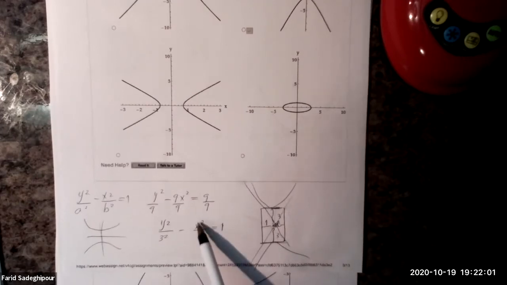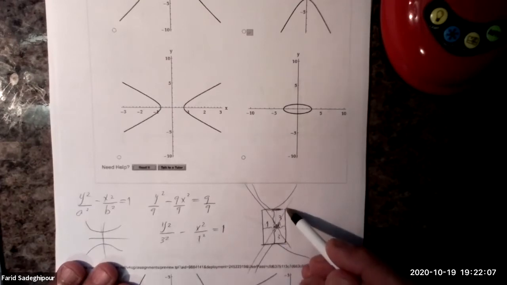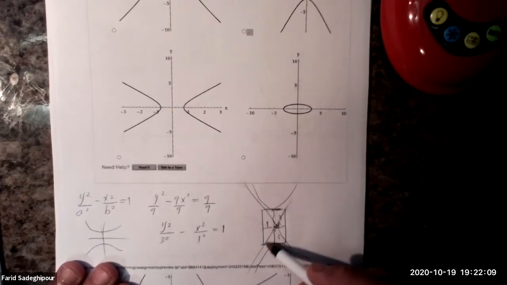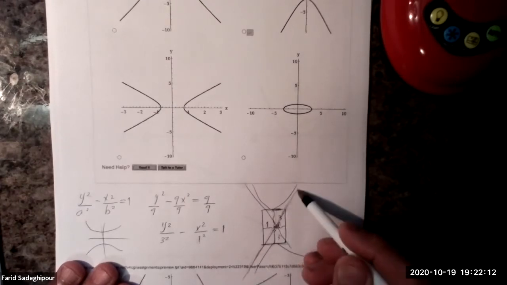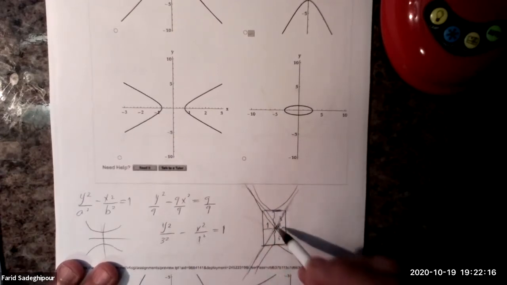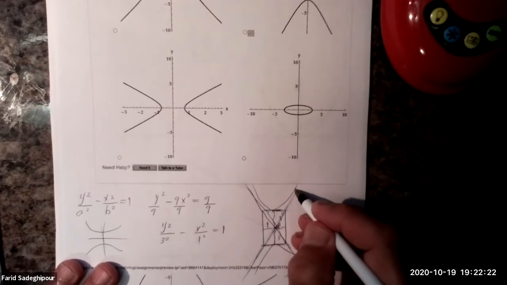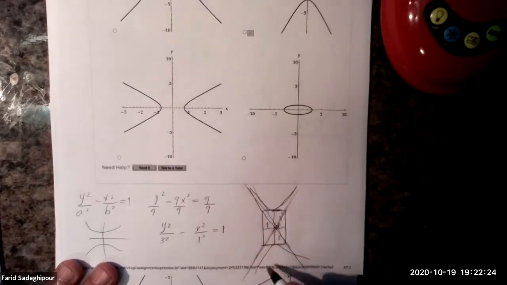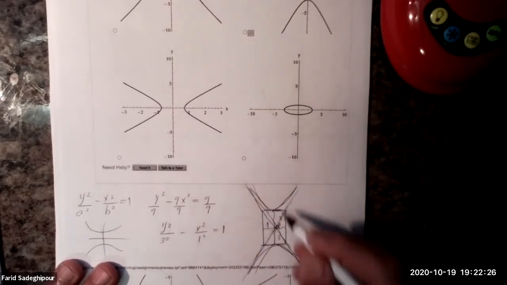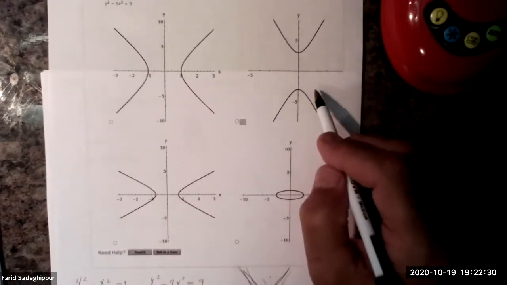And then 1 is under x, meaning on the horizontal axis you go 1 and 1. And then you create a rectangle here. If you draw the bisector of these 90-degree angles, the 2 diagonals are the asymptotes, and the graph is tangent to that. So it would be up and down, which is the case here.